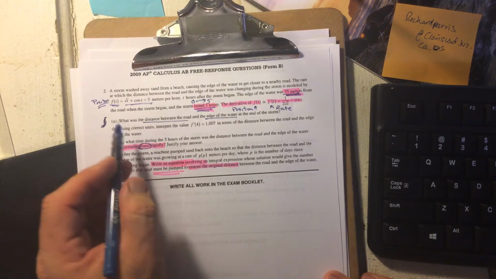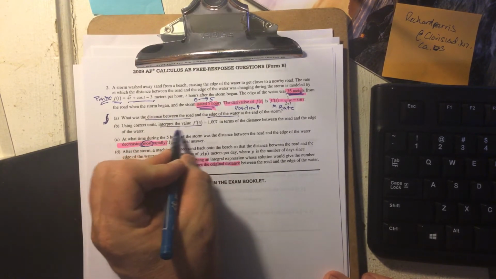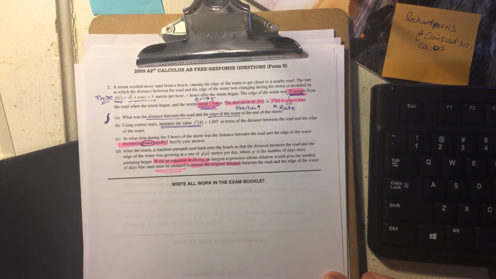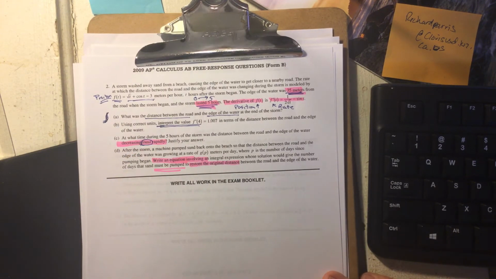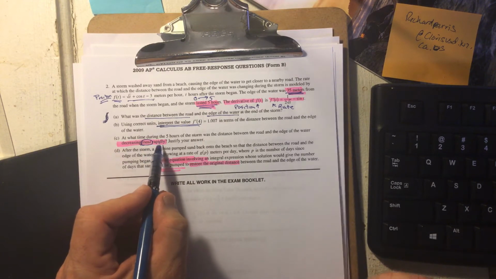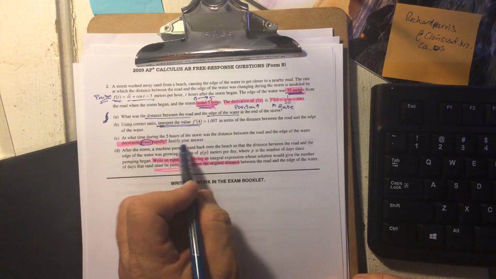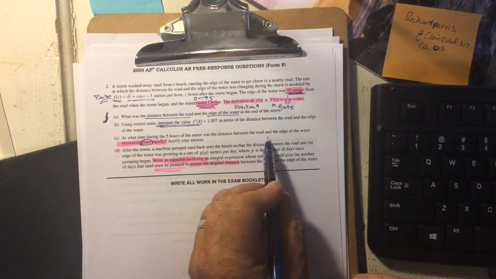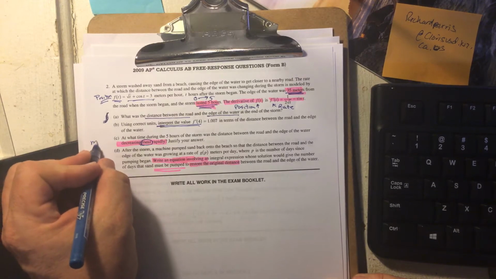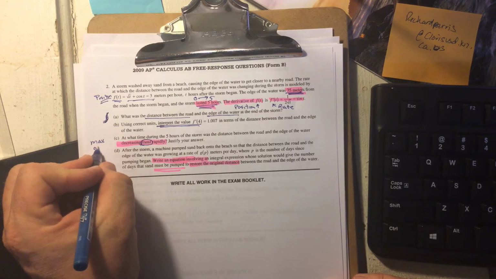This one here, you're going to interpret the value. Interpret the value. That's the key piece. We're just interpreting. We're not doing anything other than plugging a number in and interpreting this. So make sure you plug it into the correct one. What time during the 5 hours of the storm is the distance between the road and the edge of the water decreasing most? We're talking about max and mins.